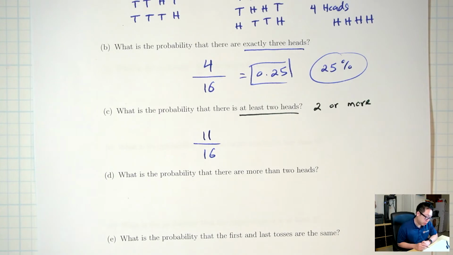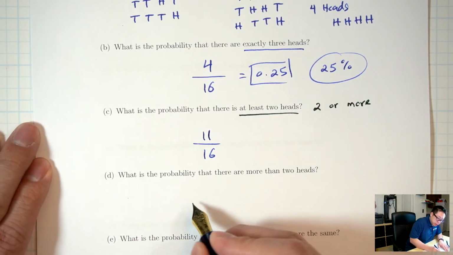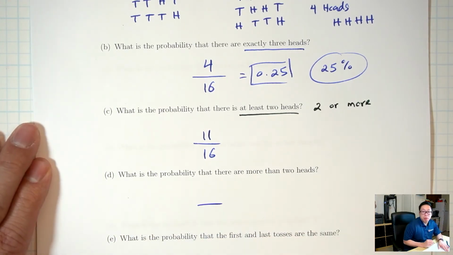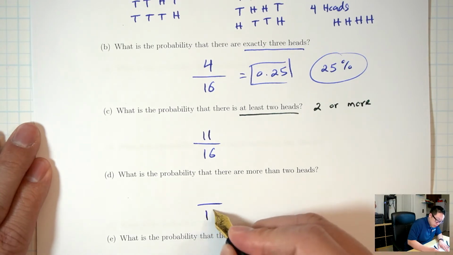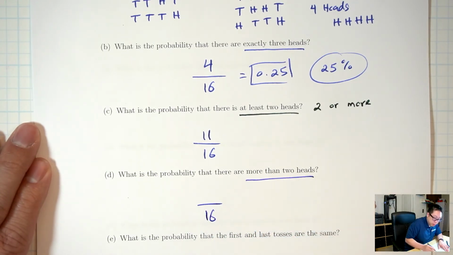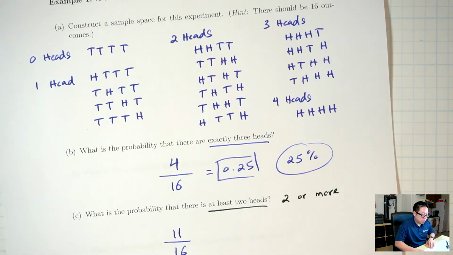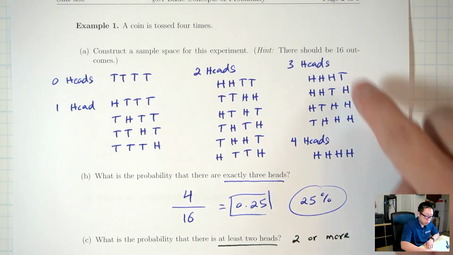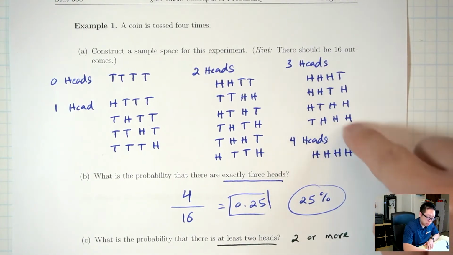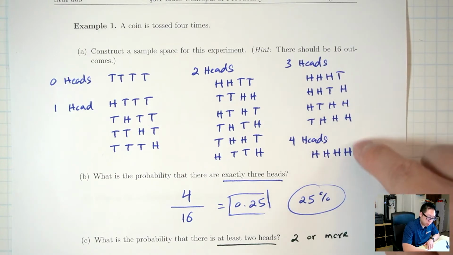Part D, what's the probability that there are more than 2 heads? Right, so bottom number is still 16. More than 2. So more than 2, we're not counting 2, right? More than 2 means 3 or more. So that's these and these. So that's 1, 2, 3, 4, 5.